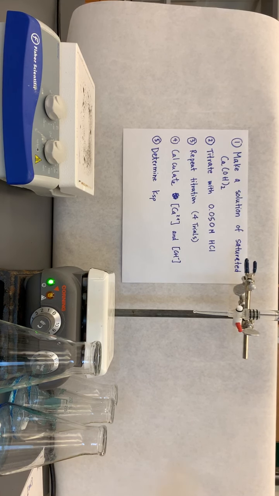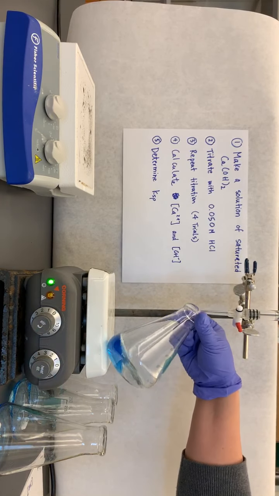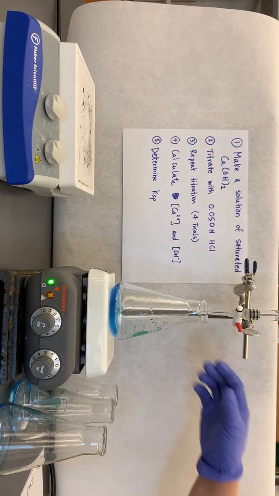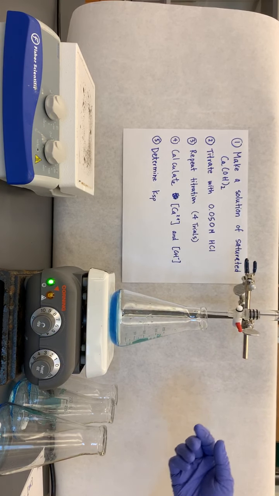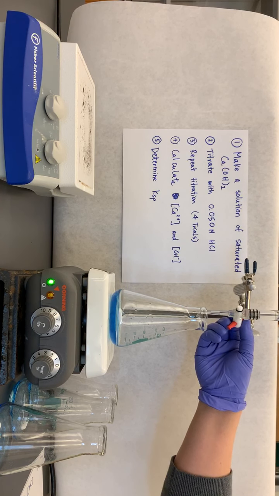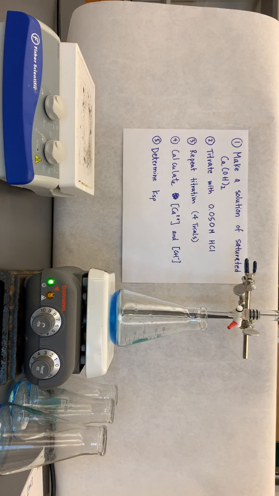Okay, so now what I'm going to do is I'm going to go ahead and start titrating. Okay, and in the burette I have HCl. Okay, and I've got my stir bar stirring. Okay, and I'm just going to go ahead and slowly add my HCl. And I'm looking for a change in color. Okay, and the change in color should go from blue to yellow. It's like a yellowish greenish color.